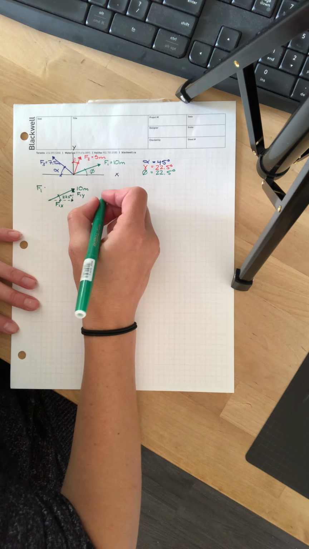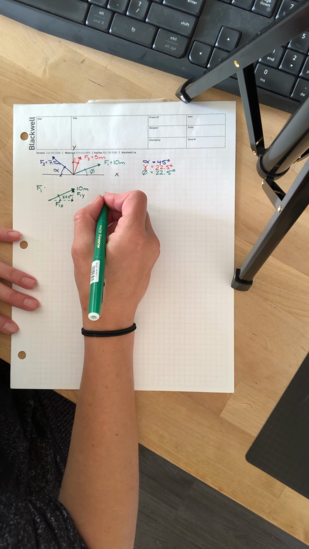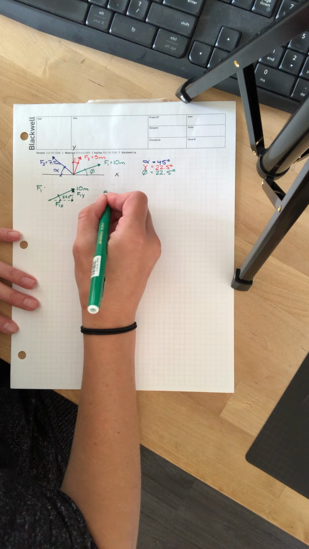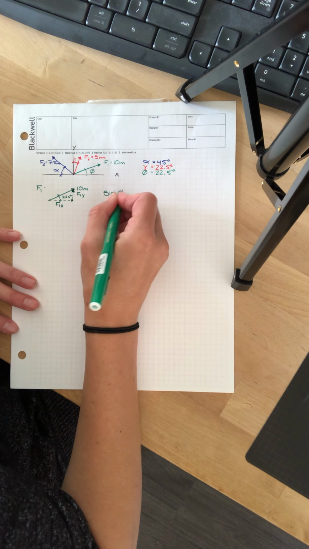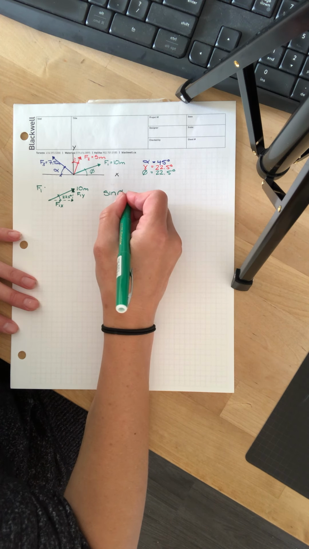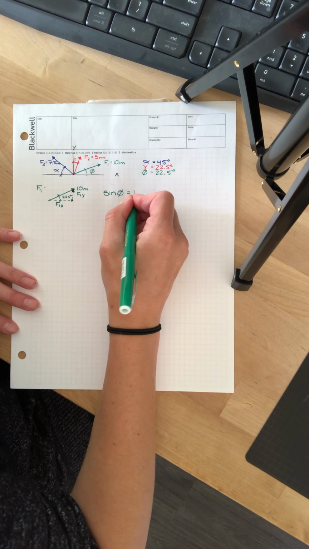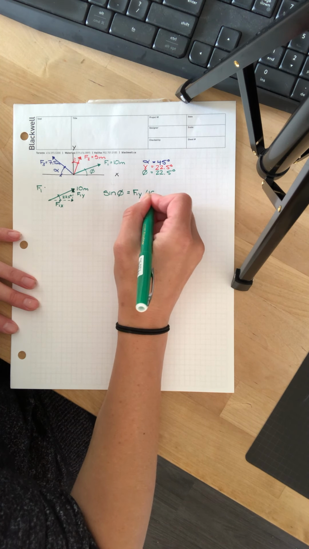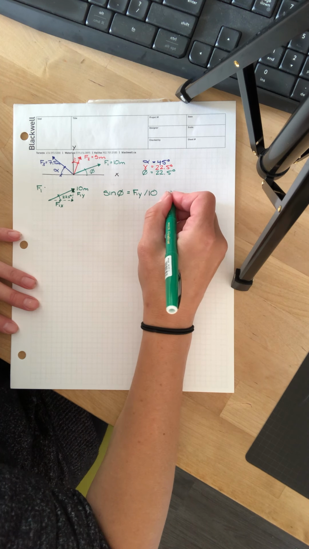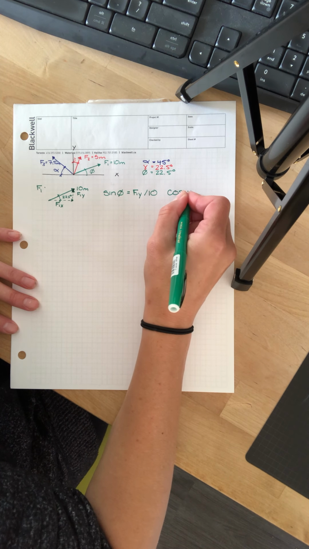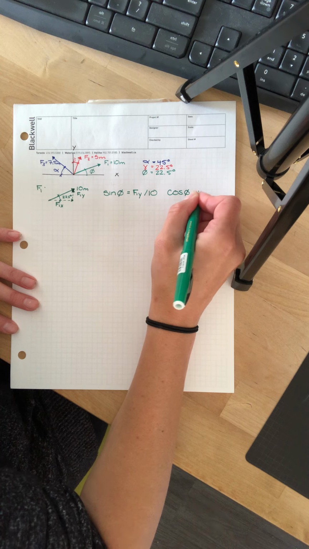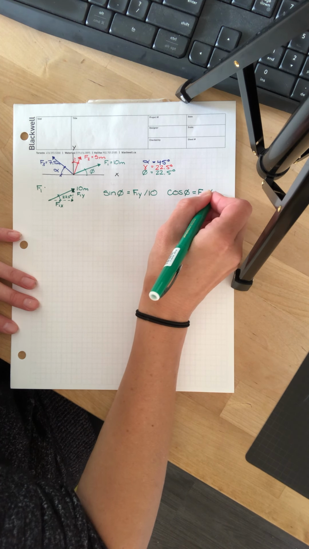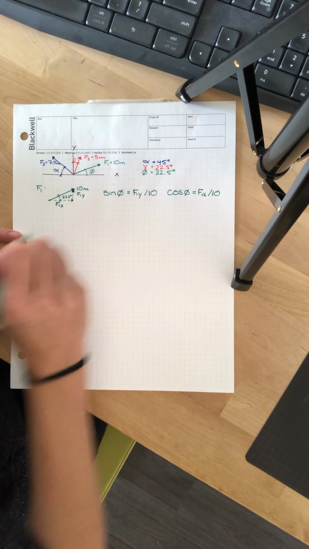If we want to know something about our opposite side, that's the sine rule: sine of our angle equals opposite over hypotenuse. If we want to know something about the adjacent side, cos equals adjacent over hypotenuse.